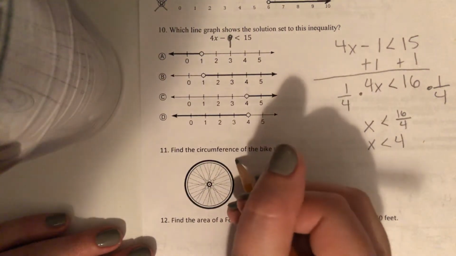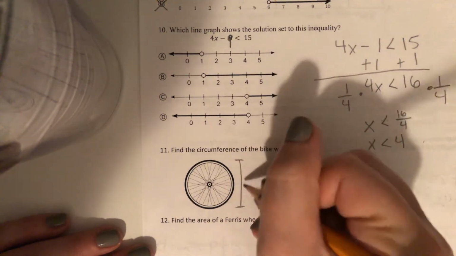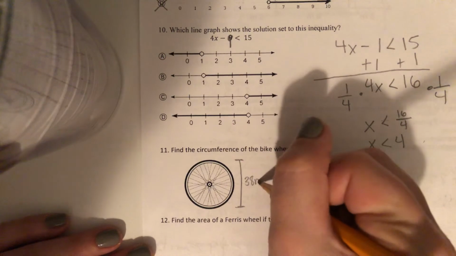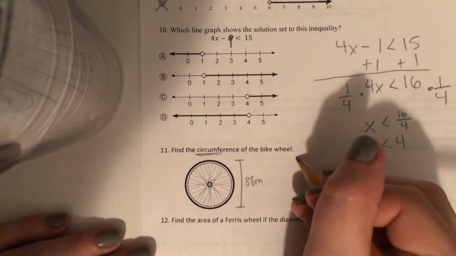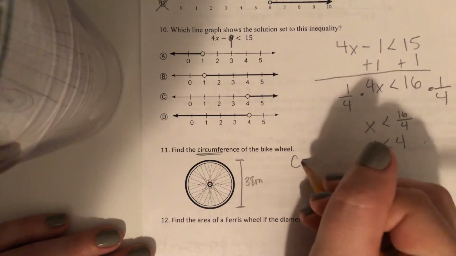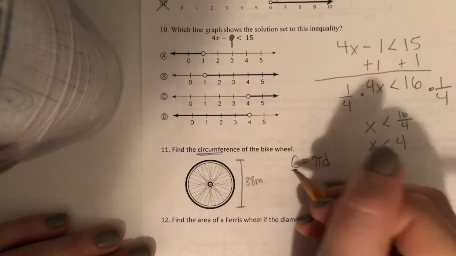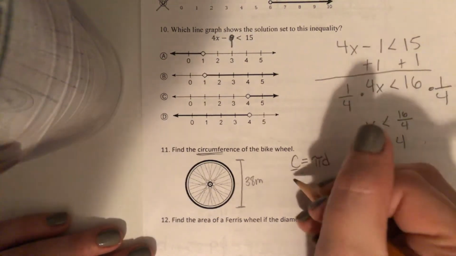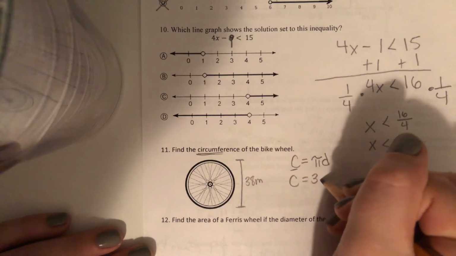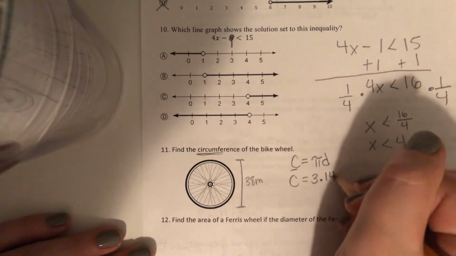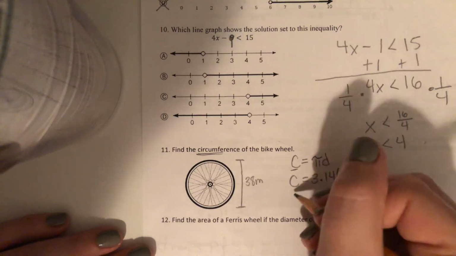On number 11, please add. This is the diameter. So the diameter is going to be 38. We want to find the circumference. So when you look at your formulas, you would see C equals pi d. You want the letter C. So C equals, for circumference, instead of using pi, we're going to do 3.14, and then the diameter is 38.